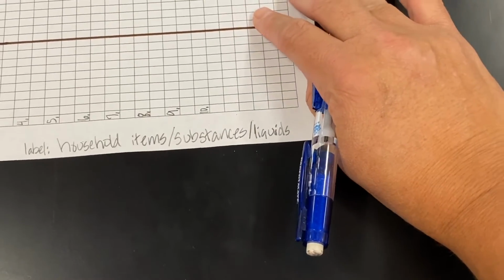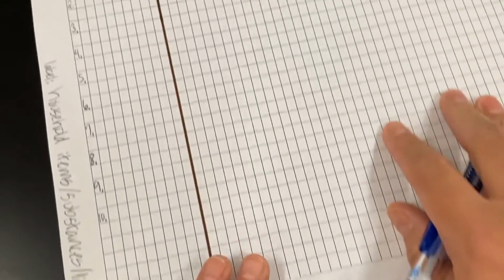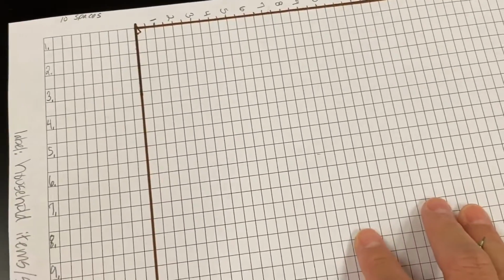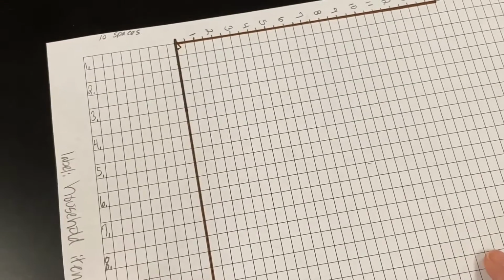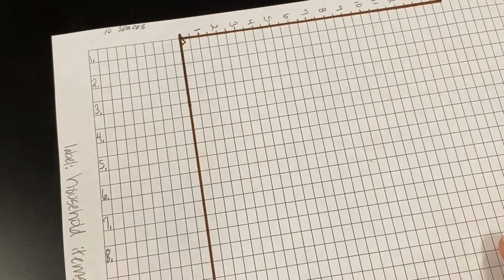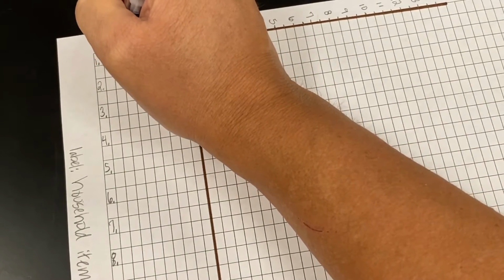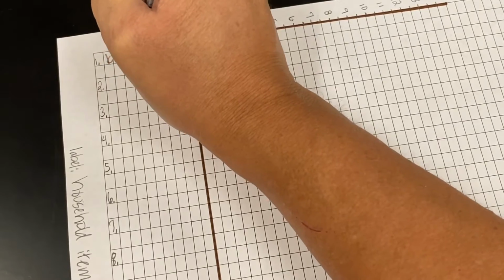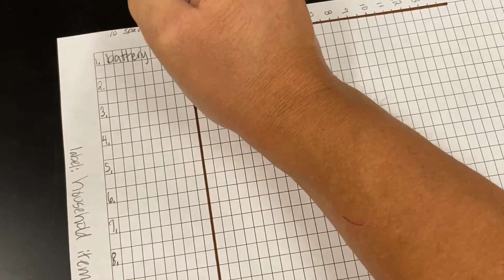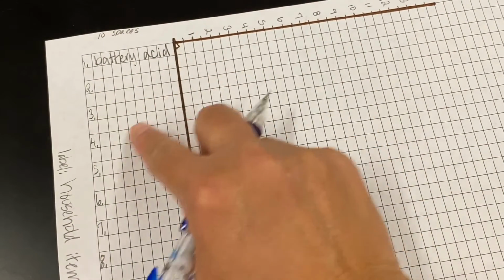All right. So if you would take a minute, and I'll get you started, because some of you guys have not done this, so I'll start writing the first one. What was our first or lowest pH household item? Battery acid. So I'm gonna write battery acid here. Okay. So on every one you're going to list.